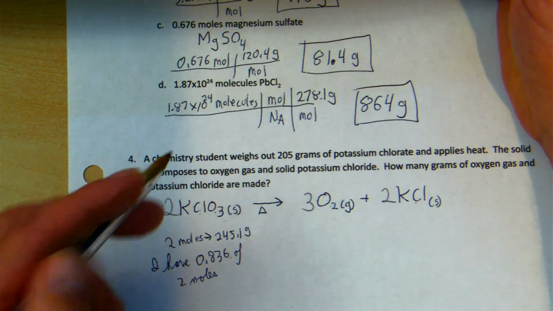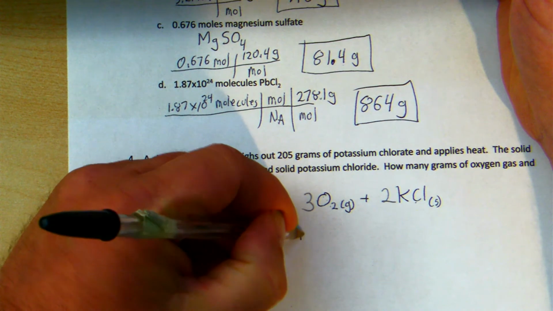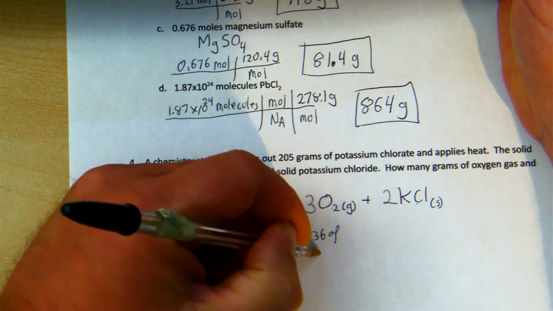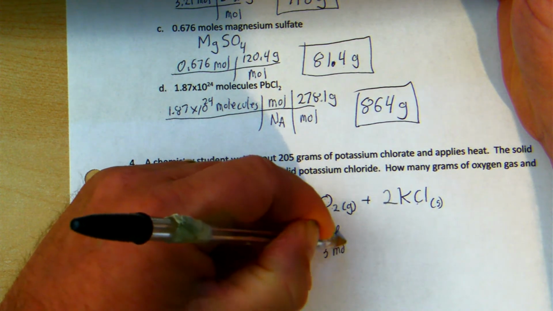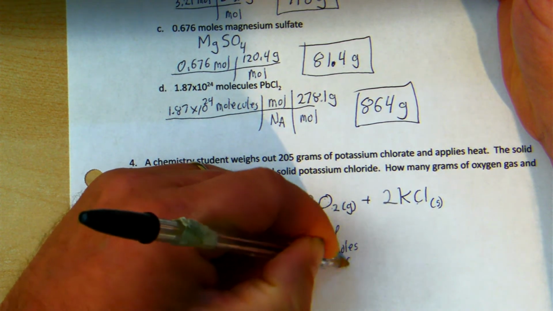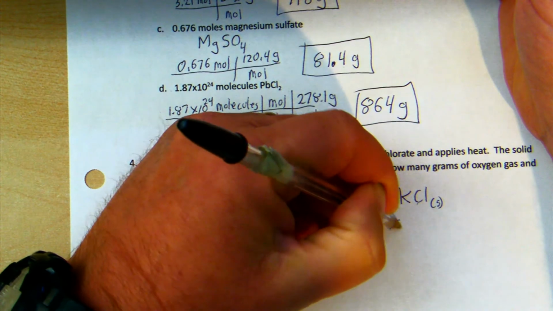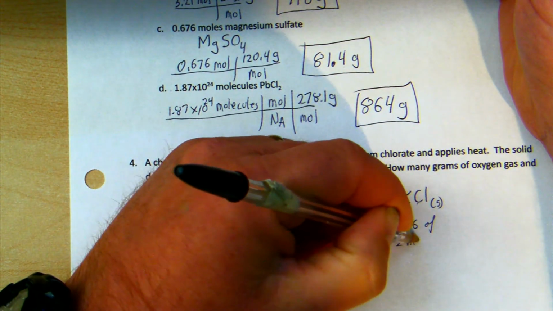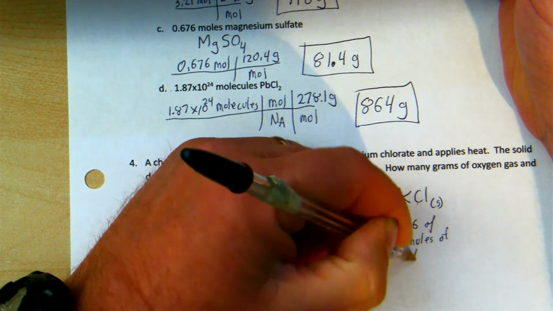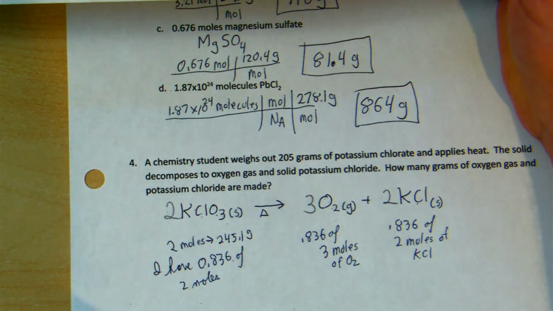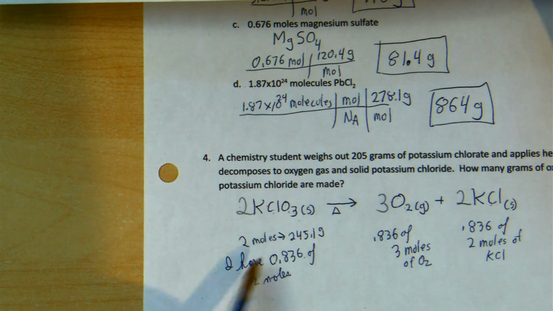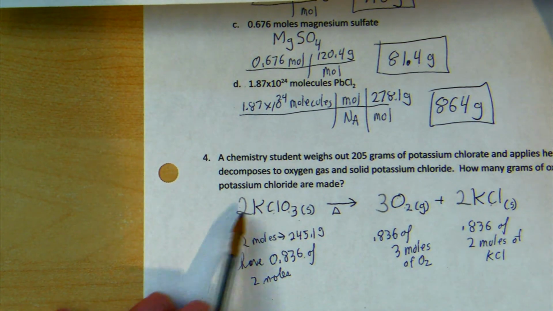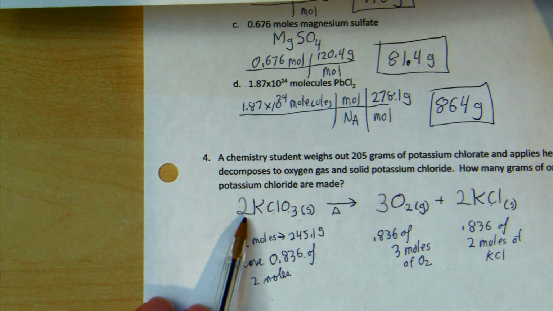So in every case, I have 0.836 of, in this case, 3 moles of O2, and I have 0.836 of 2 moles of potassium chloride, because I'm starting with 0.836 of 2 moles.